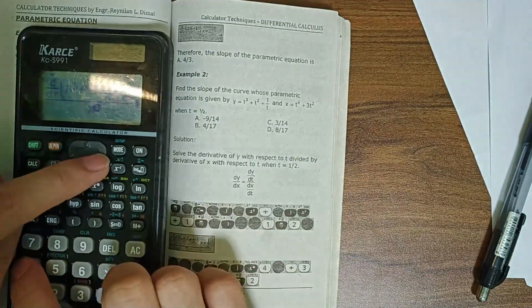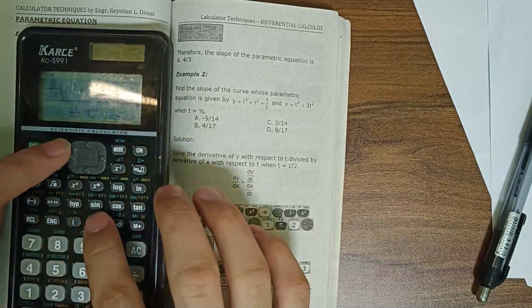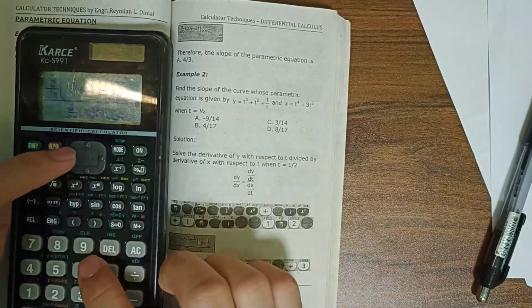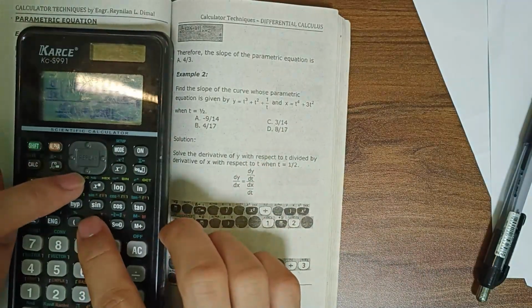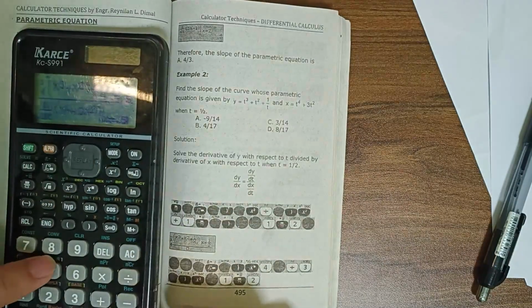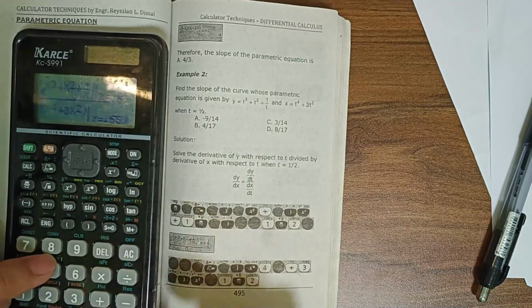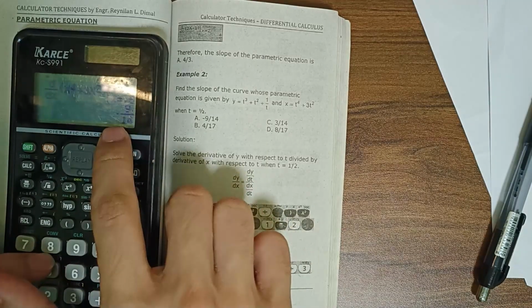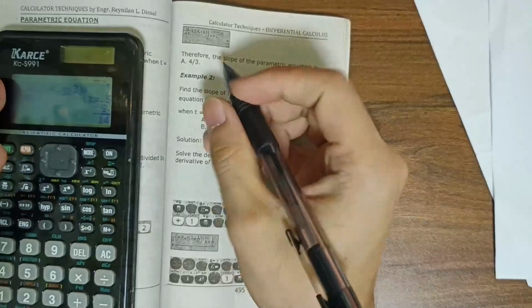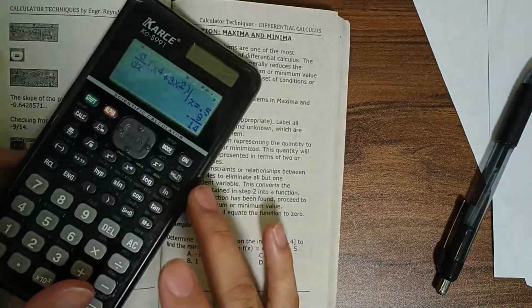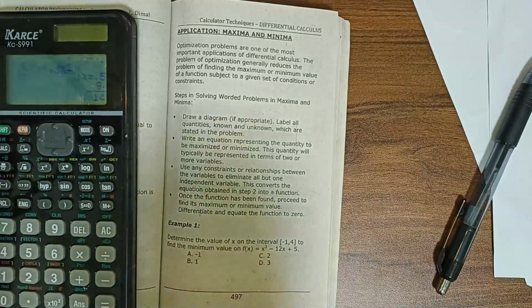t fourth plus 3t squared, then 0.5. Therefore, our answer is negative 9.14 over 14. There you go. That's it for parametric equations.